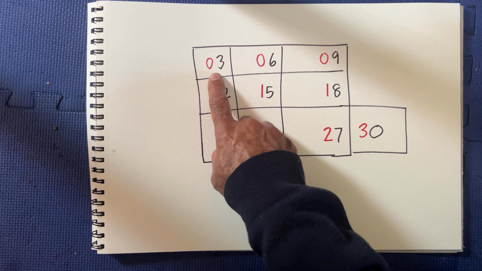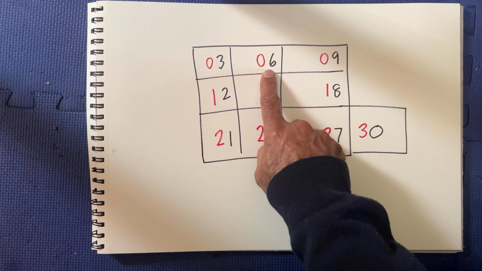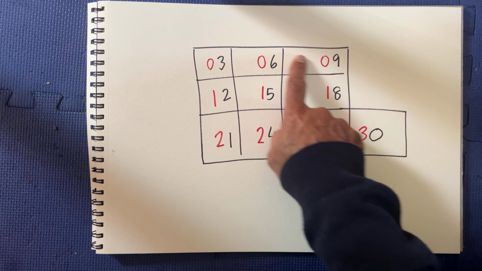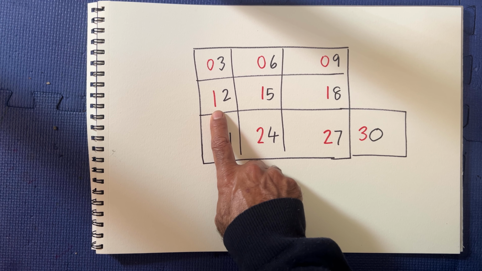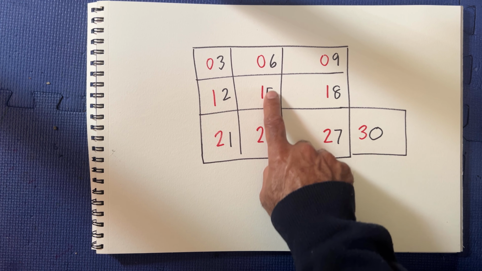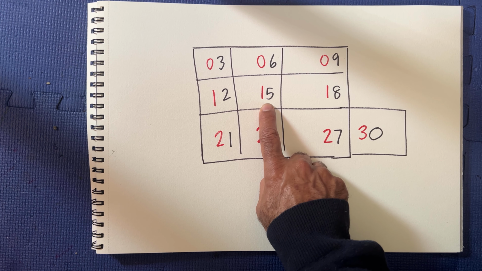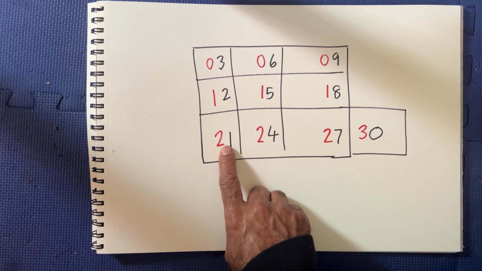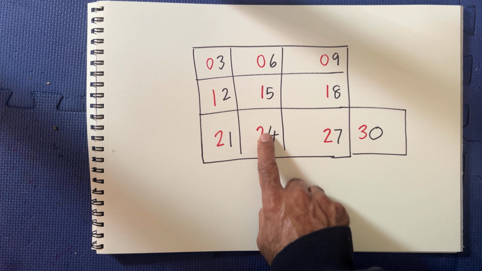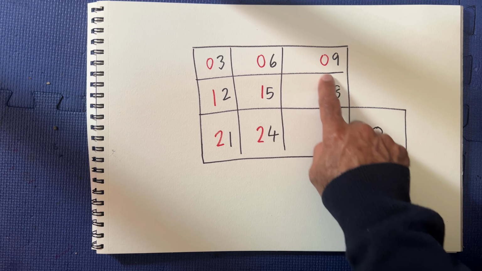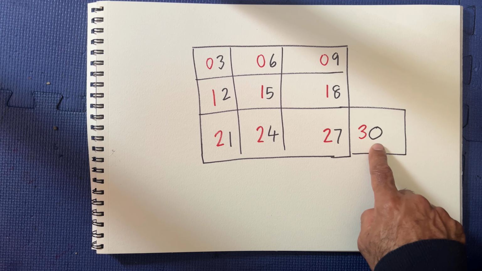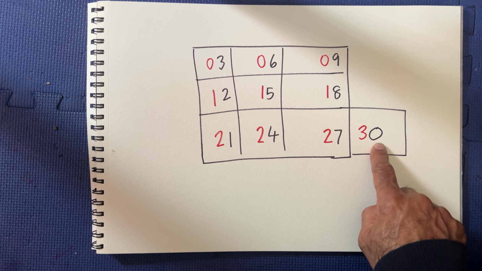And look, 1 times 3 is 3, 2 times 3 is 6, 3 times 3 is 9, 4 times 3 is 12, 5 times 3, 15, 6 times 3 is 18, 7 times 3 is 21, 8 times 3 is 24, 9 times 3 is 27, and 10 times 3 is 30.